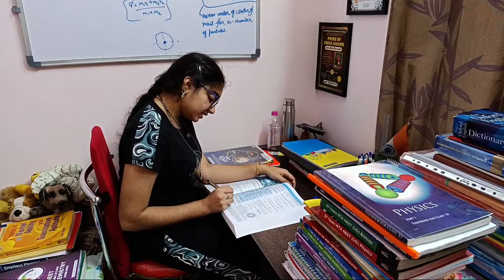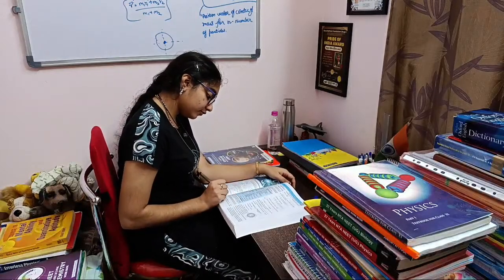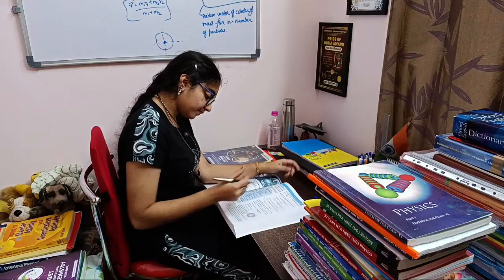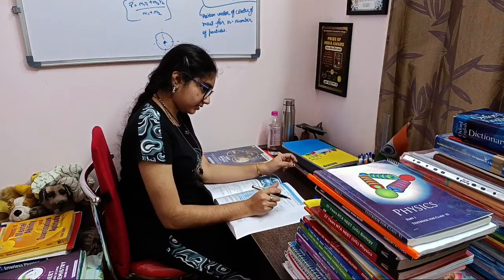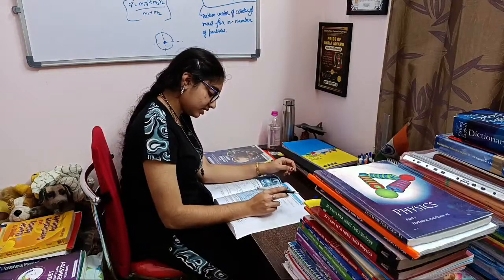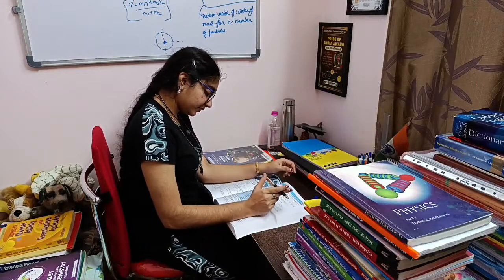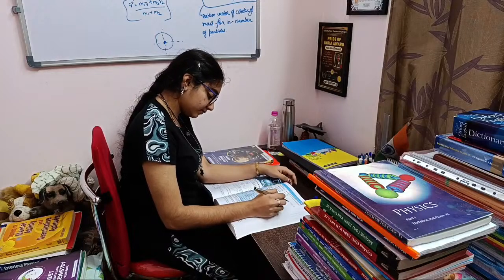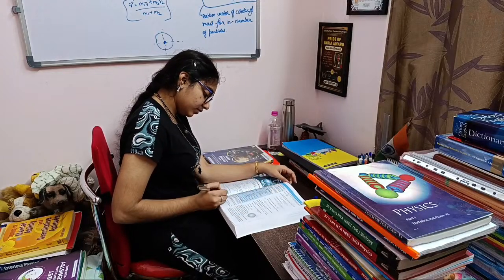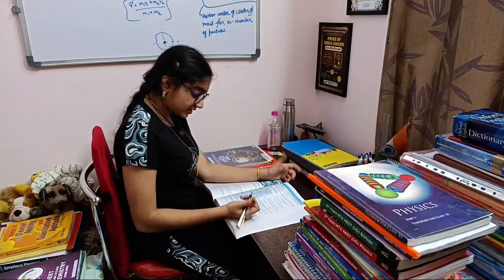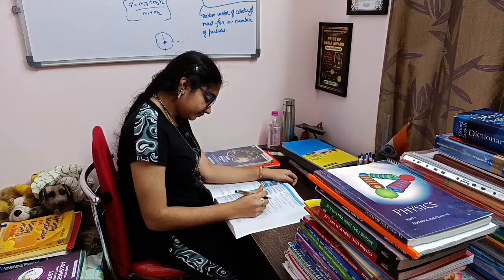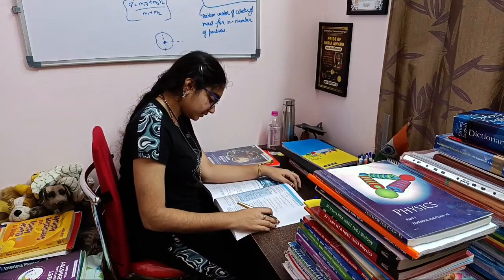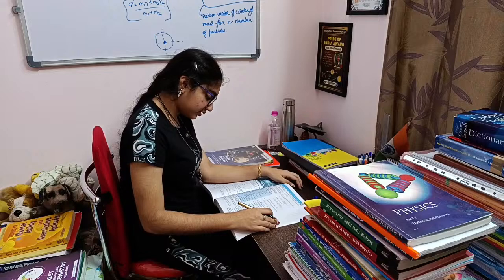If the origin is at the center of mass, then the sum of the moments of the masses of the system about the center of mass is 0. If the origin is at the center of mass, the coordinate of the origin is going to be 0, 0. Thus the sum of moments of the masses of the system about the center of mass is 0, like summation of mi r bar equals 0.